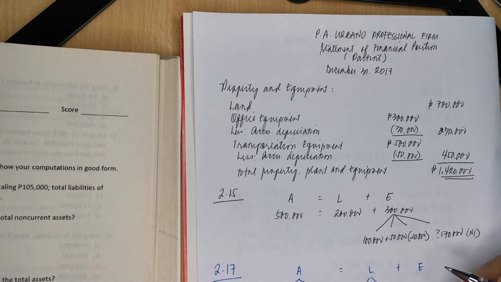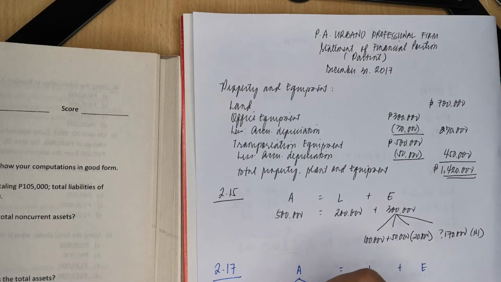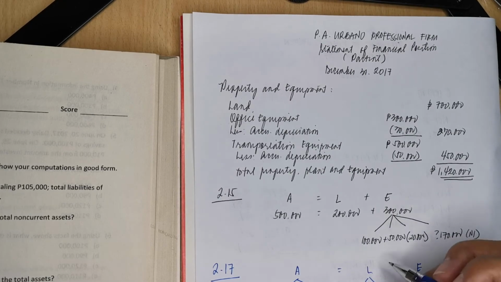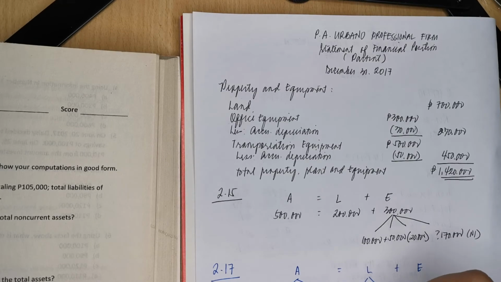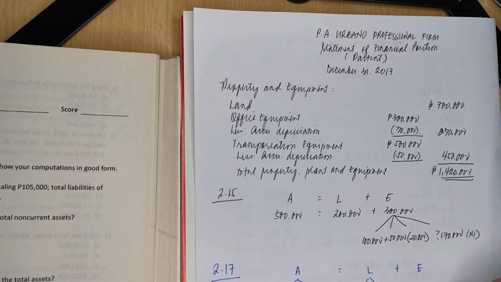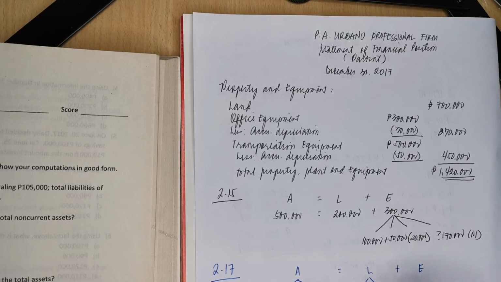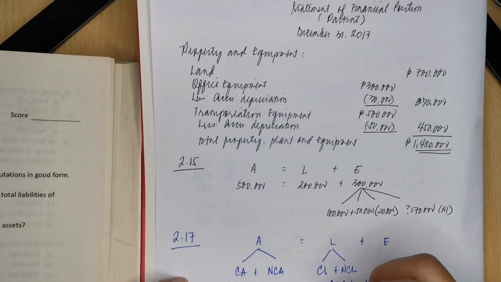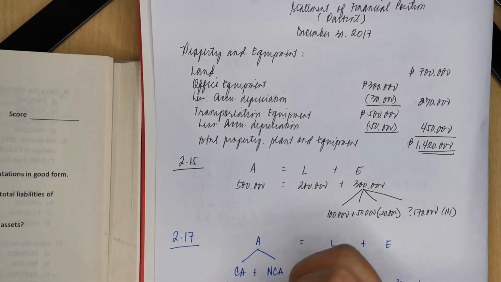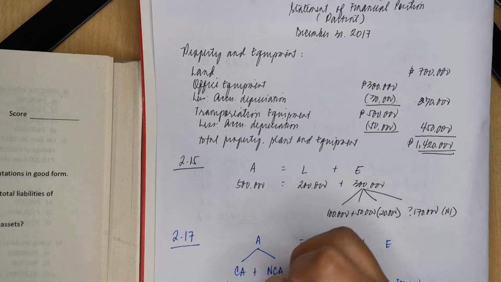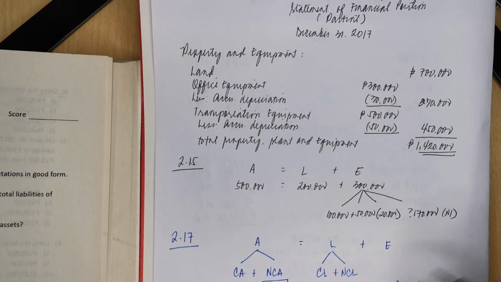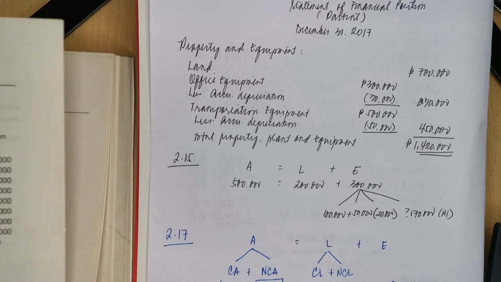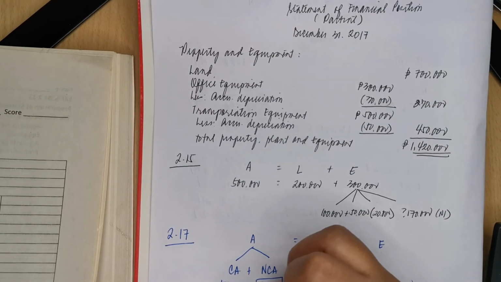Ano sabi dyan? Total current assets of 105. So this is 105,000. And then, total liabilities daw niya, itong dalawa, no? This is 450 plus 300. So therefore, what is the total of liabilities plus equity? So 450 plus 300 is 750,000. So this should also be 750. So if you only have 105 here, the question is how much is the non-current assets, no? So therefore, 750 minus 105. So this is 645,000.